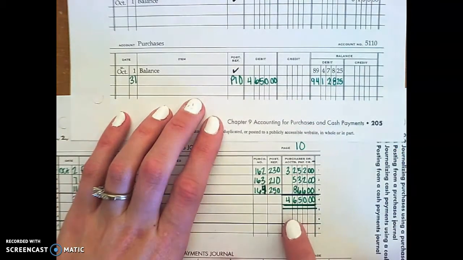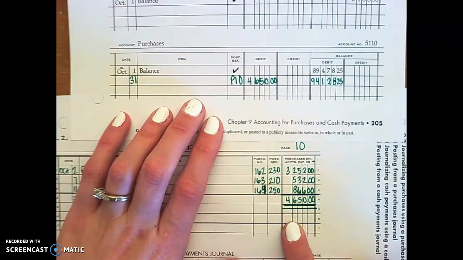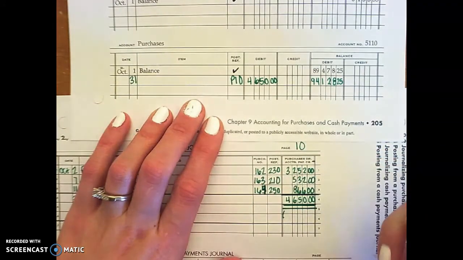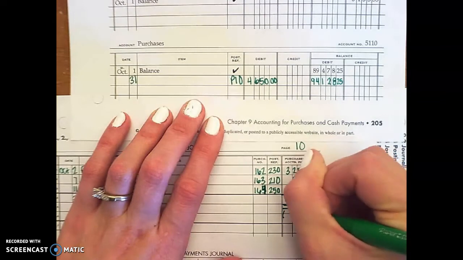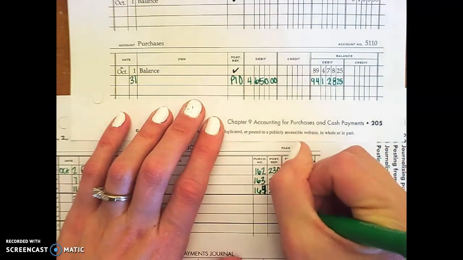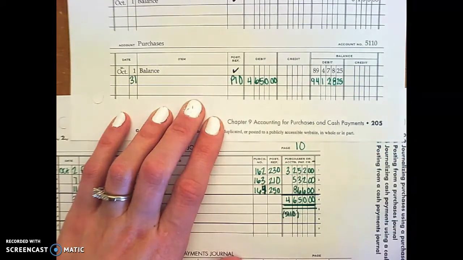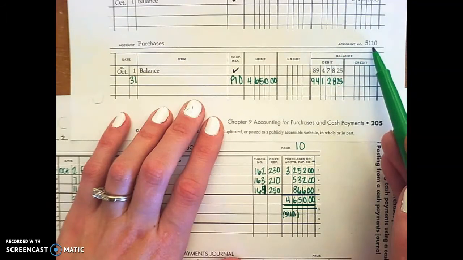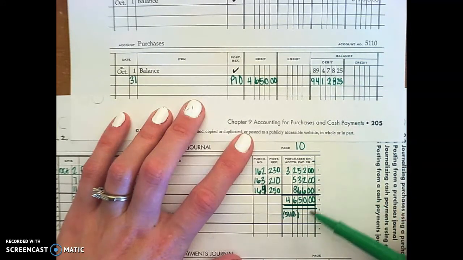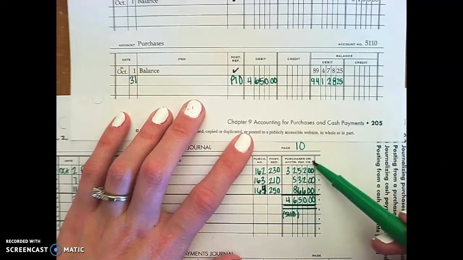If you remember from before posting, we need to put the account number underneath the column. However, we're going to have 2 accounts on here, so we want to just take up about half the amount of space. So I'm going to put in 5110. And that means I have posted to my purchases, which the account number was 5110. Now we also need to post this same total to the accounts payable account as a credit.